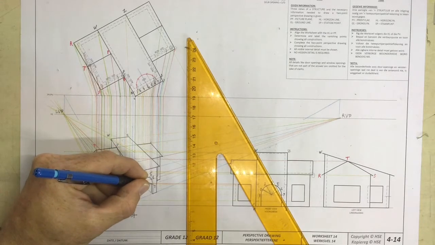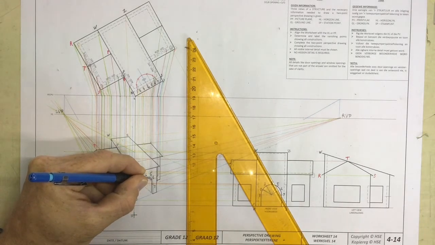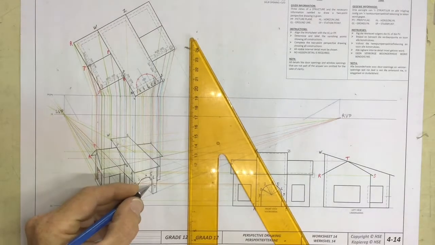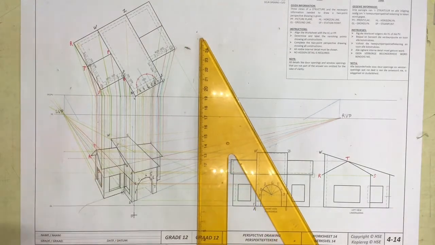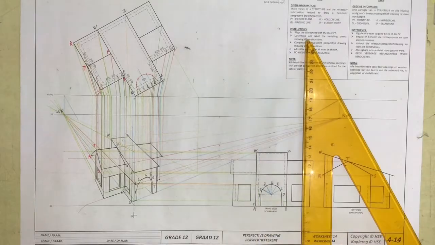All right, so I have an arc which is coming around over there, and you can see my arch at the back over there being drawn. And that's the end of that drawing.